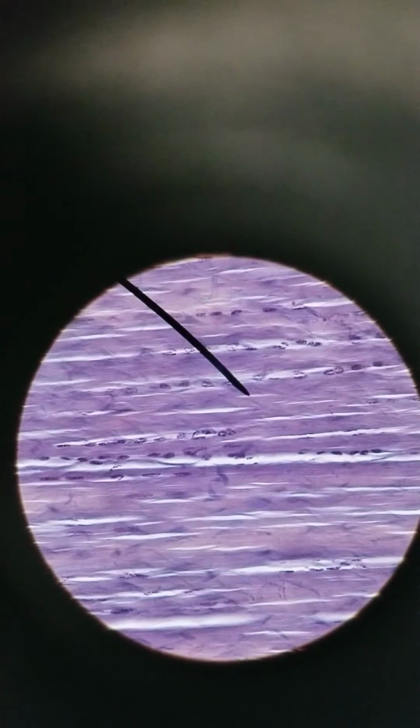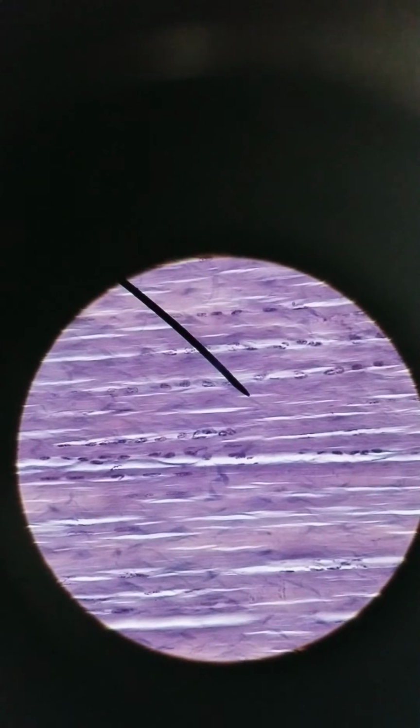Where do you find dense, regular? You find this in tendons, which connect muscle to bone, ligaments, which connect bone to bone, and sheaths, like what covers muscles, or sorry, fascia, which are like sheaths that cover muscle and organs. So this is very strong, but only in that direction of pull.